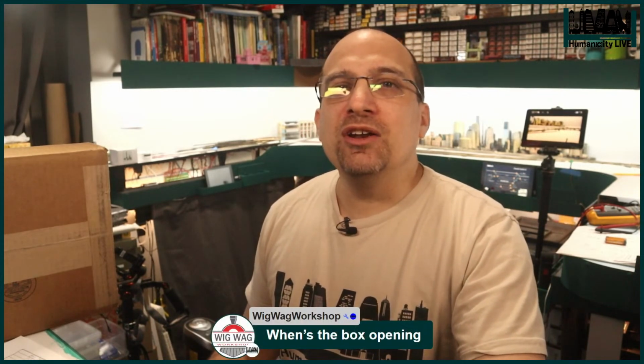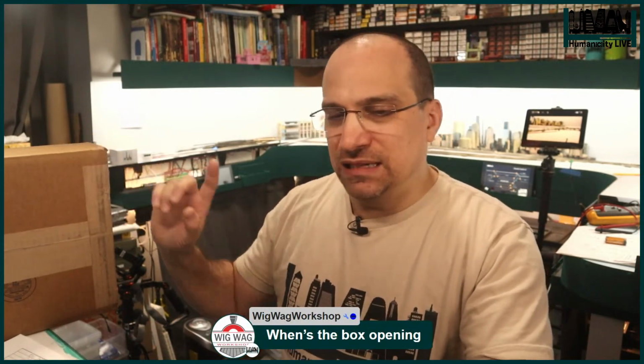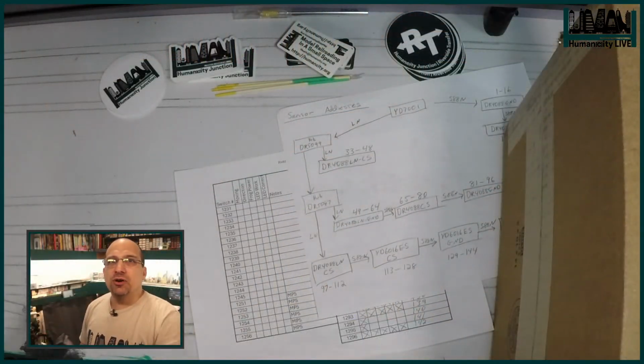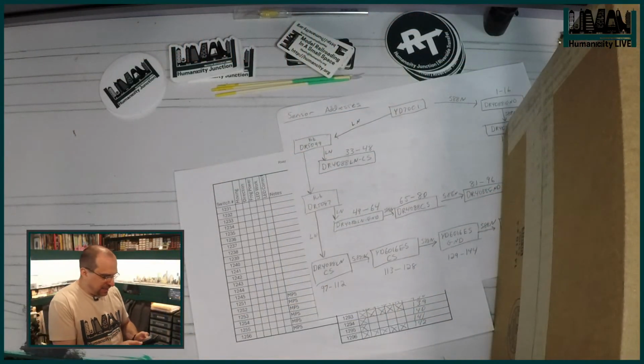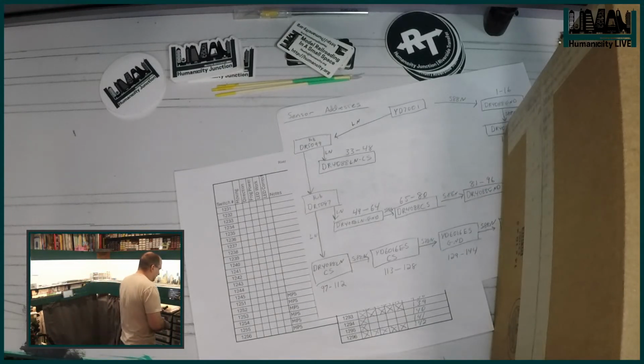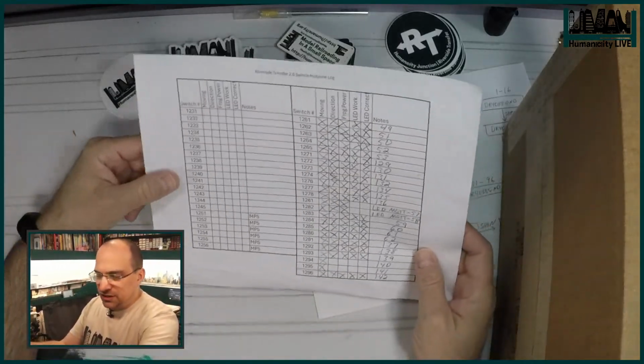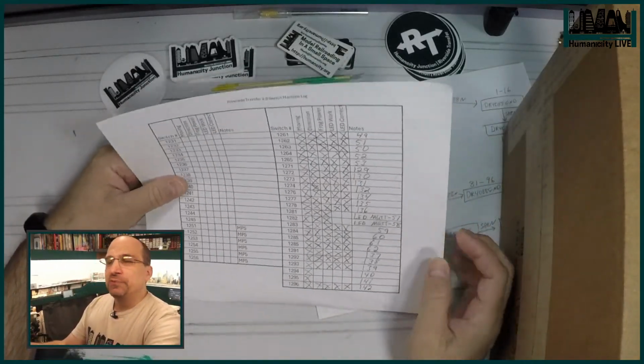Real quick, I was actually thinking about it. We can open this box that's sitting here. Before we get to the box, though, I just thought I would show this. I don't know if it's blown out too much to see or not, but these are two sheets that I've been using to keep track of everything.